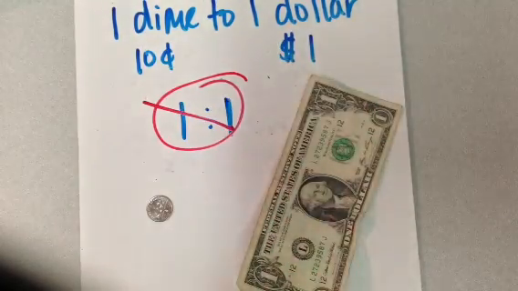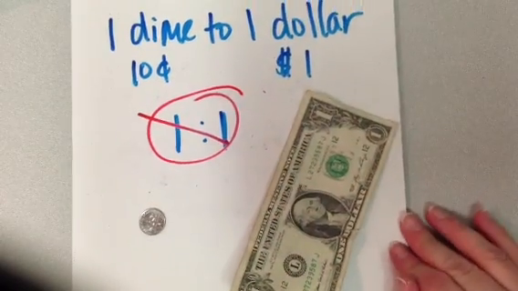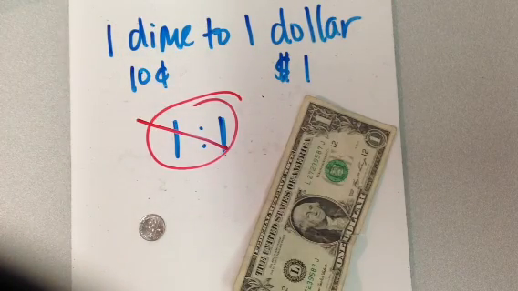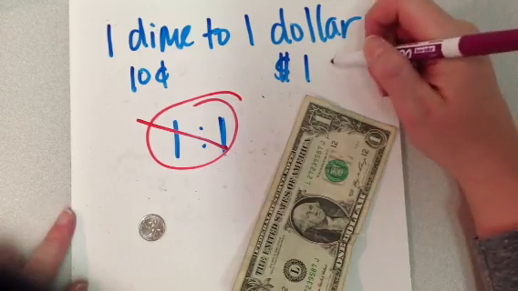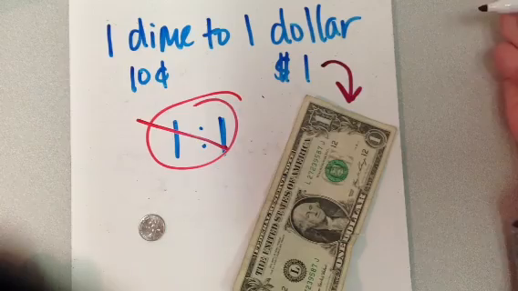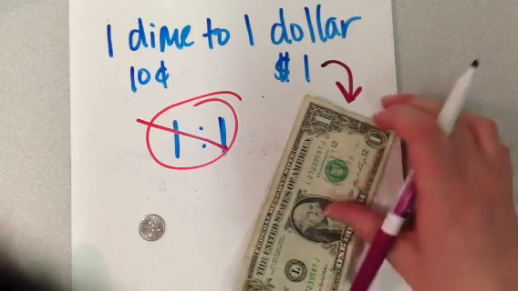So I have to write a ratio, right? What am I going to say instead? Well, I'm going to have to put everything into what we call common terms. So if I was going to change this dollar into a stack of dimes, how many dimes would I change it into?